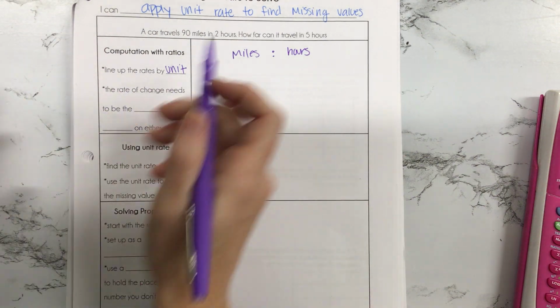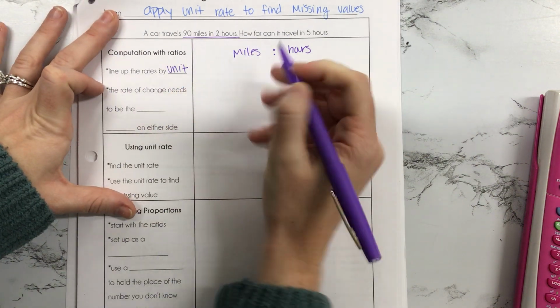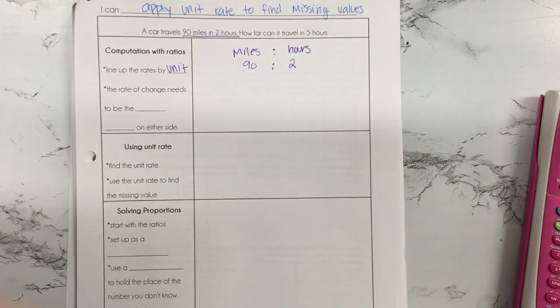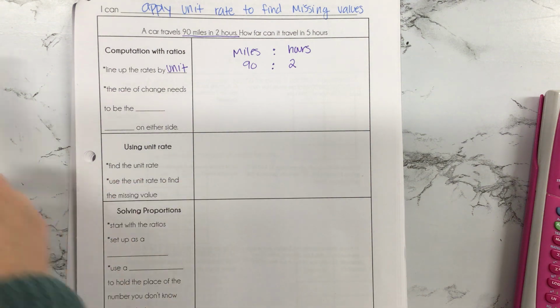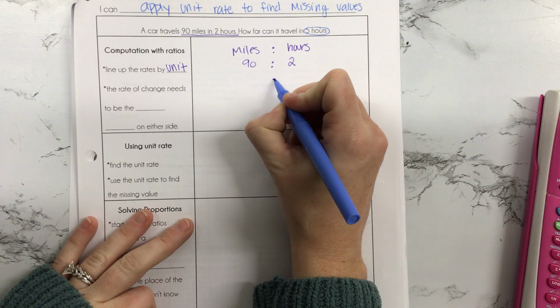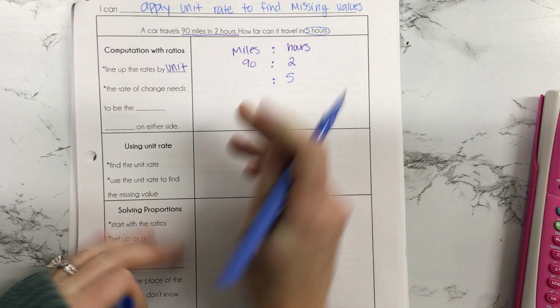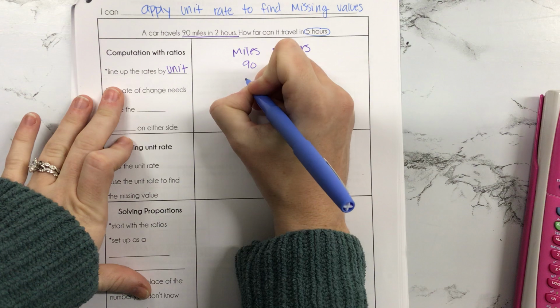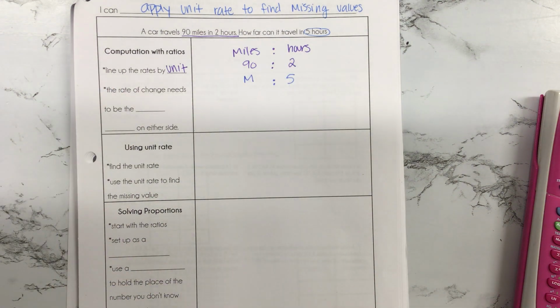Okay. And the first one it gives us is 90 miles in 2 hours. And then it also tells us 5 hours. So that's going to go in the hours spot. I don't know how many miles. So in math, we use variables. Let's use m for miles to hold the place of a number that we don't know.